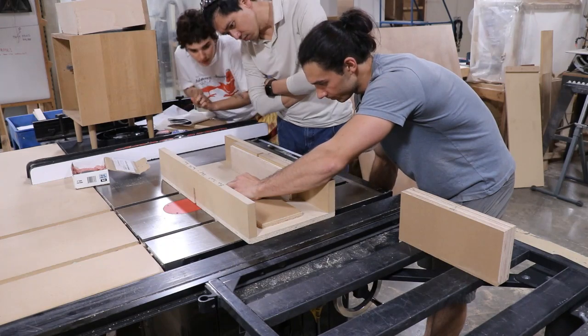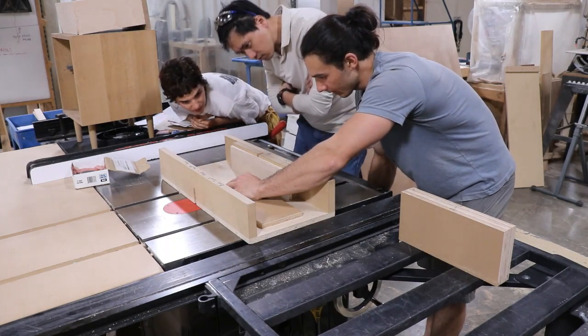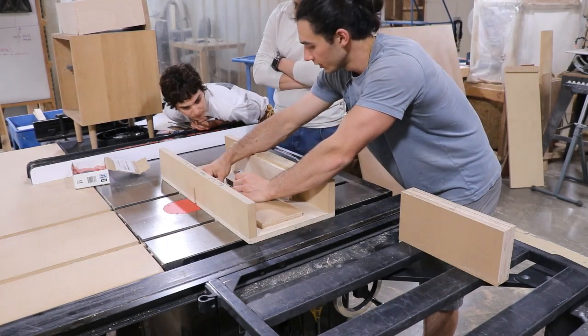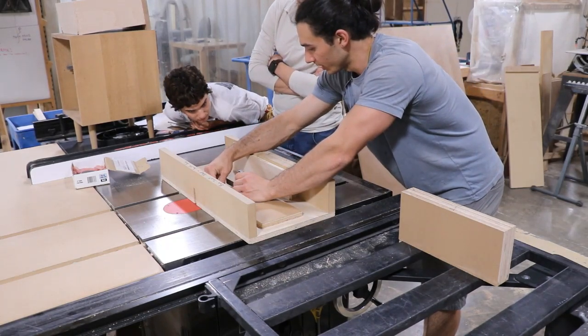Something like that. Is there a trick to that, or you're just feeling it out? I'm just feeling it, but what you could do as well is use a ruler or a straight edge, and just until you're getting a little bit of that. Yeah.